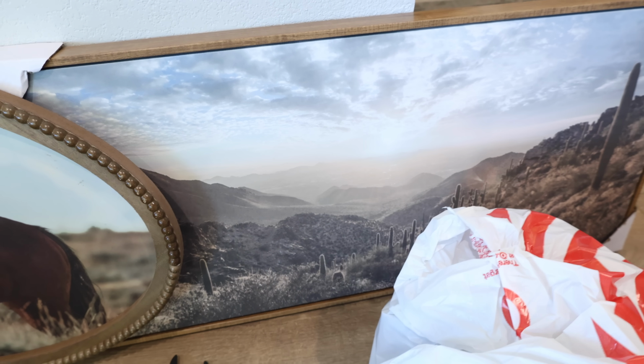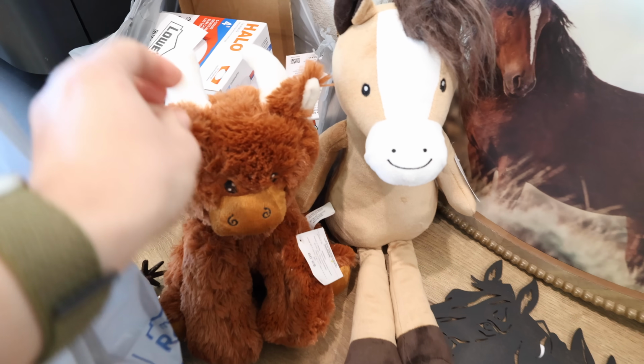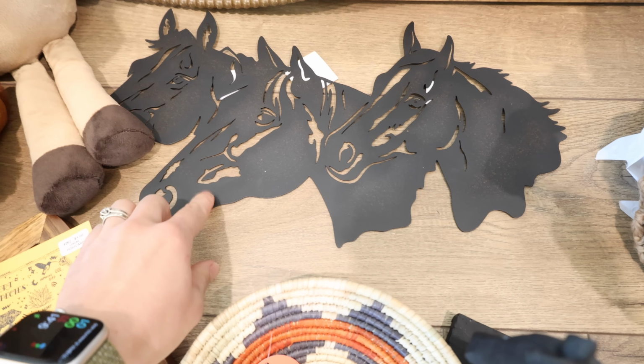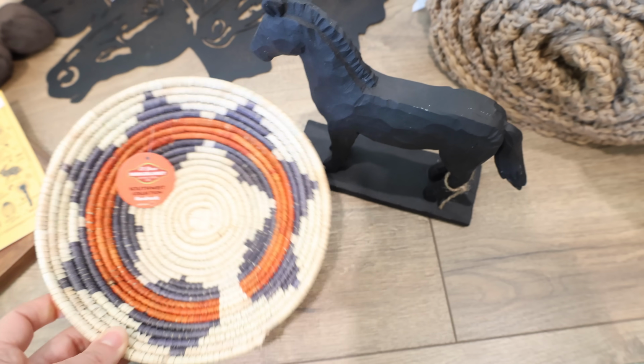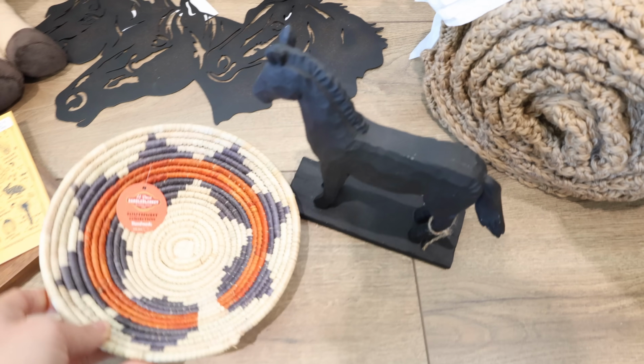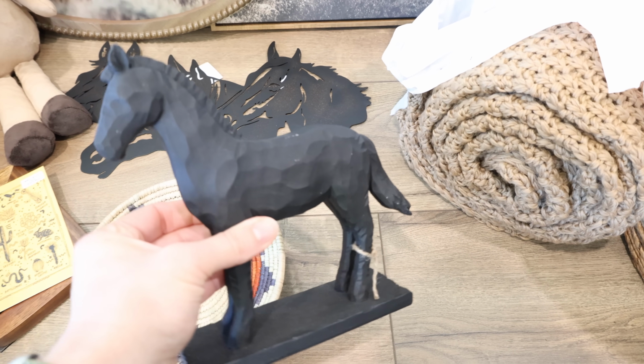This canvas was from Hobby Lobby. This picture was from Hobby Lobby. These 2 stuffed animals were from Hobby Lobby. I got this metal horse sign, and then these were both from that vintage shop. This little Southwest handmade basket to put on his dresser, and then this horse I thought was cute. Probably put that on a shelf or his dresser.